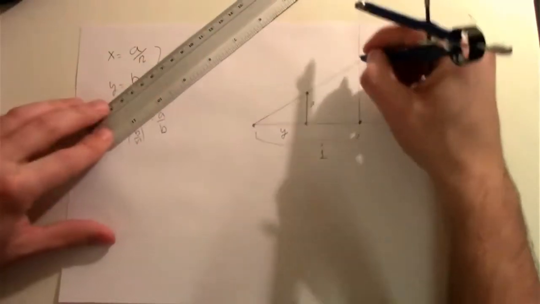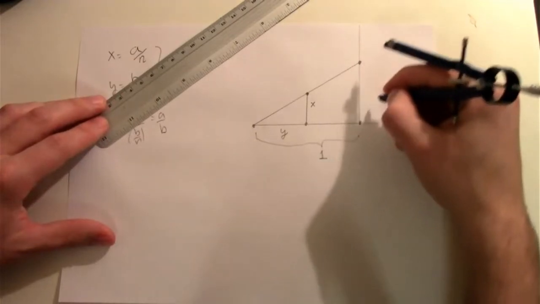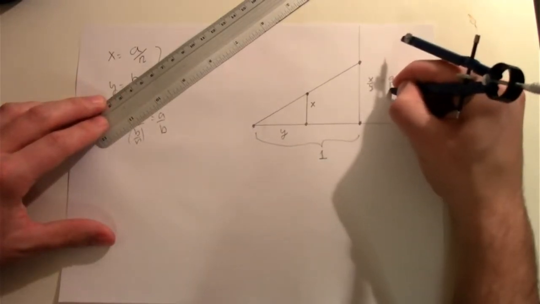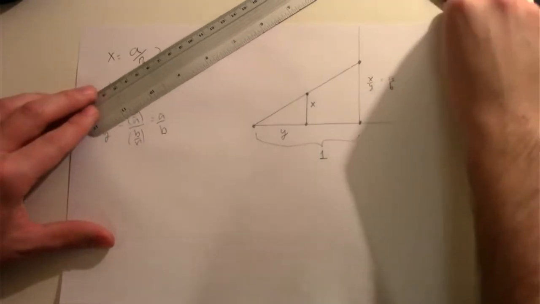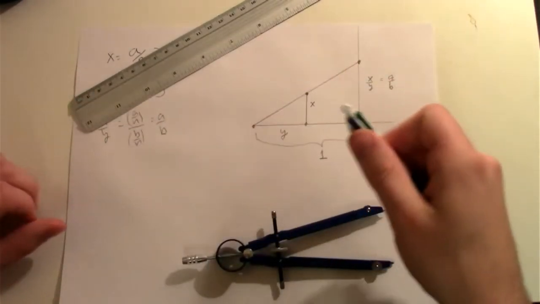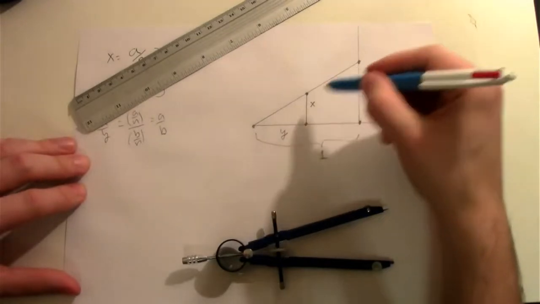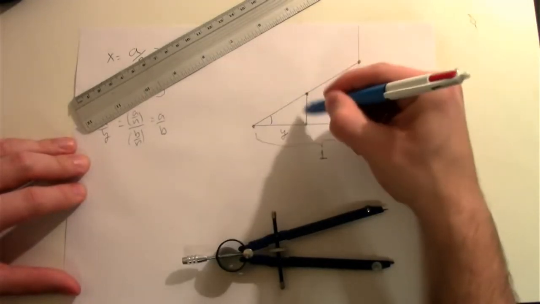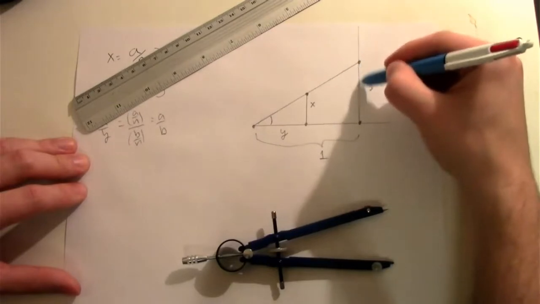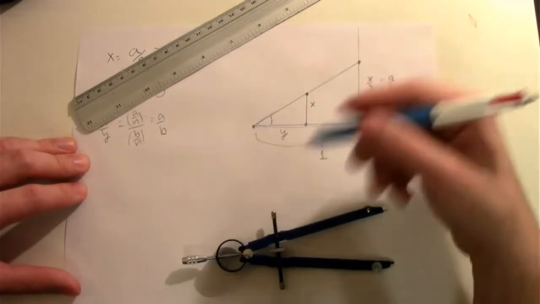Now the claim is that this distance here is the ratio that we're looking for, x over y, which is a over b. In order to demonstrate the claim, we just need to do a little calculation. Notice this smaller triangle here is similar to this larger triangle that we've created.